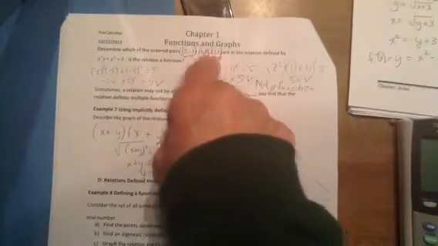Okay, in example 6, we have to see if these 3 points are part of this relationship. So what we're going to do is take x, y and plug it in and see if it's true. And then we're going to take this x, y and plug it into here and see if it's true. And then we're going to take this x, y, plug it into here and see if it's true.